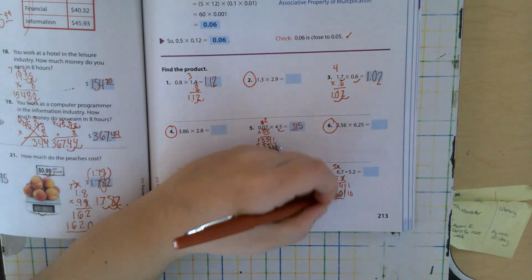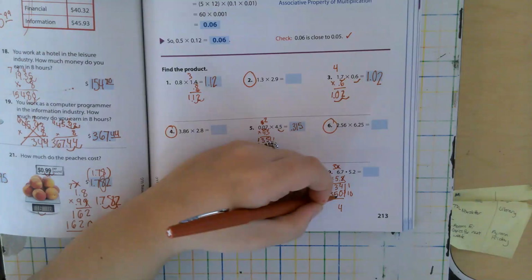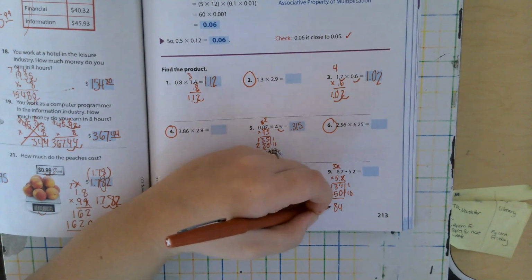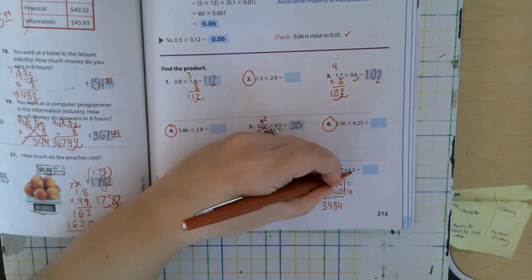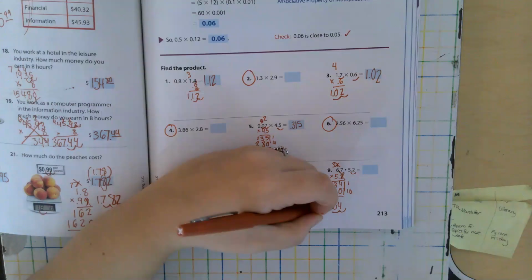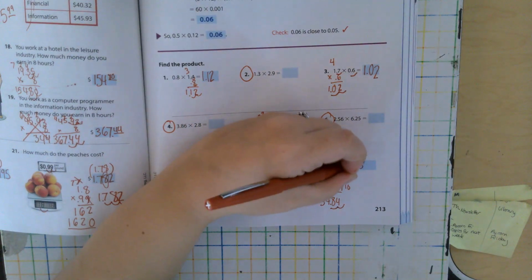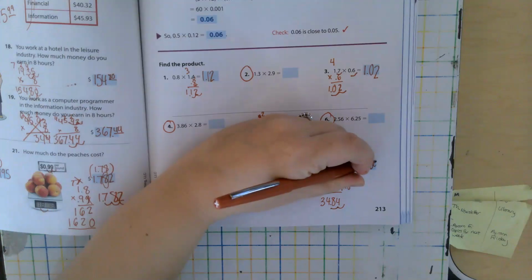Stack them and add them. 4 plus 0 is 4. 3 plus 5 is 8. 1 plus 3 is 4. And 3 plus nothing is 3. And there were 2 numbers after the decimal point, so we go back to 34 and 84 hundredths would be your answer.